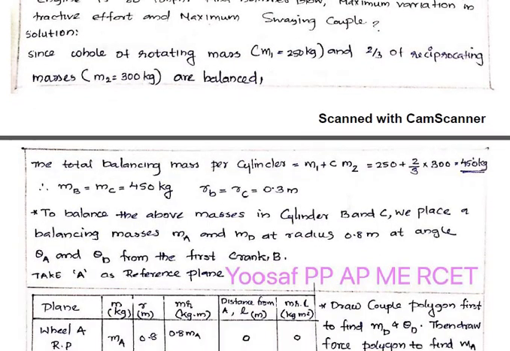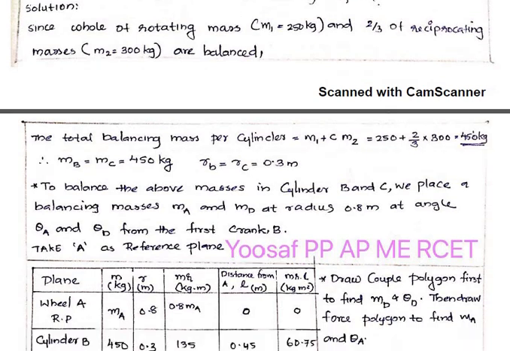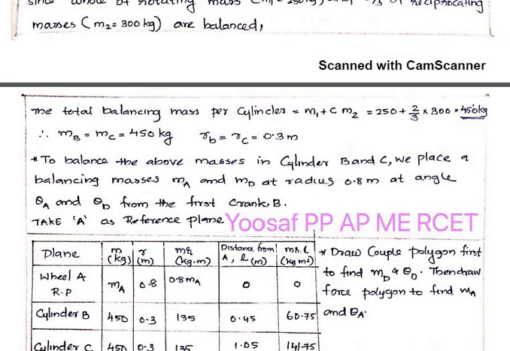So let us see the solution. Since the whole of the rotating mass, that is m1, let us take as 250 kilogram, the whole of the rotating mass associated with the crankshaft, and 2/3 of the reciprocating mass m2, the mass associated with your piston, that is 300. 2/3 of 300 is to be balanced. So total balancing mass per cylinder is m1 plus 2/3 of m2, that is 250 plus 2/3 of 300, that is 450 kilogram to be balanced.